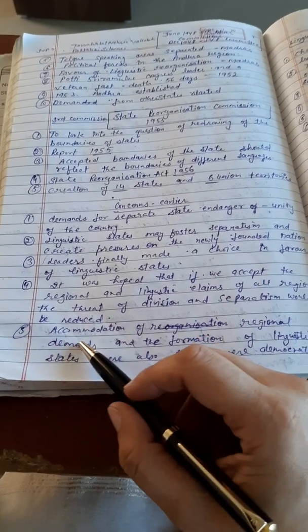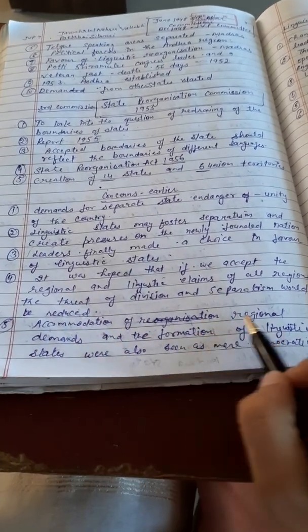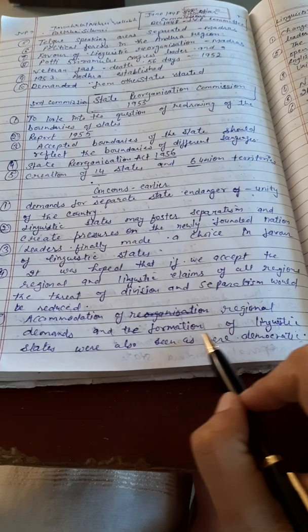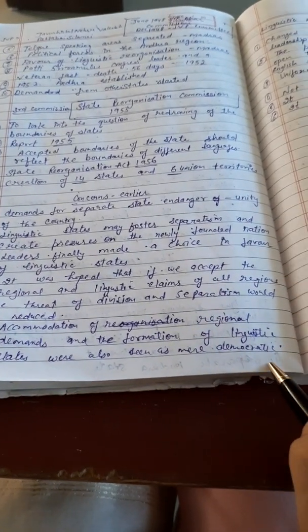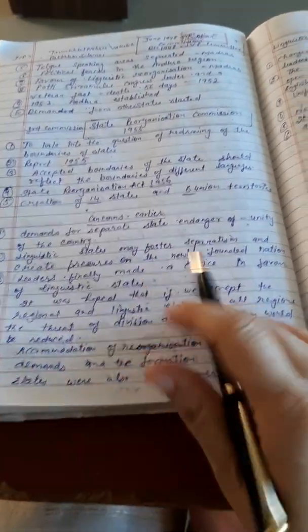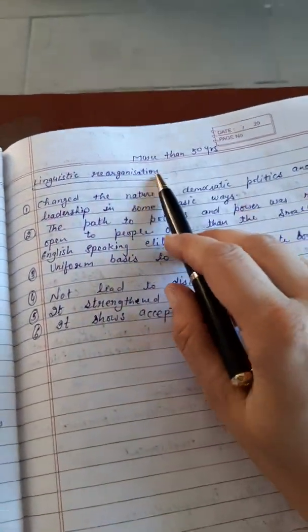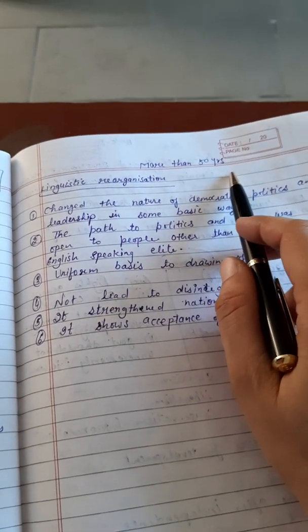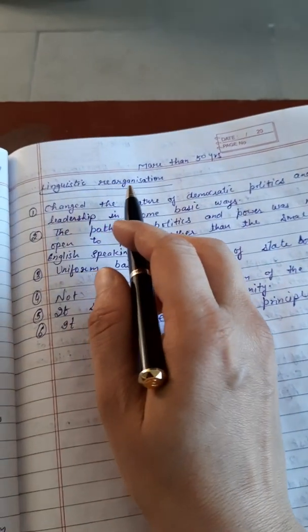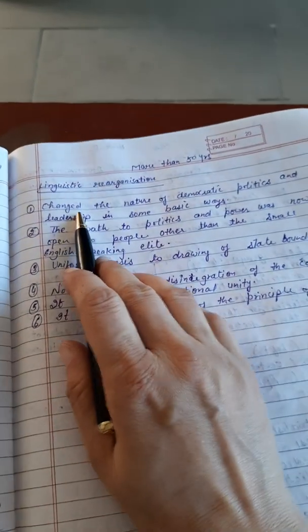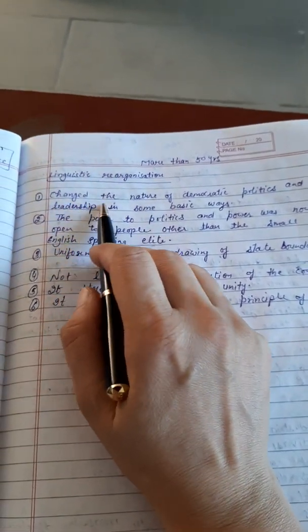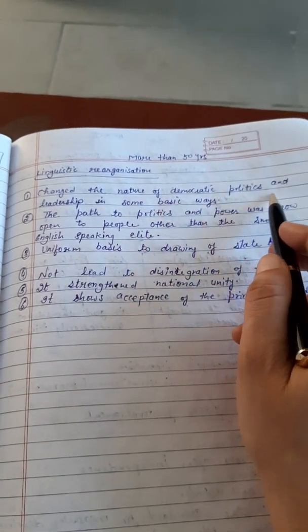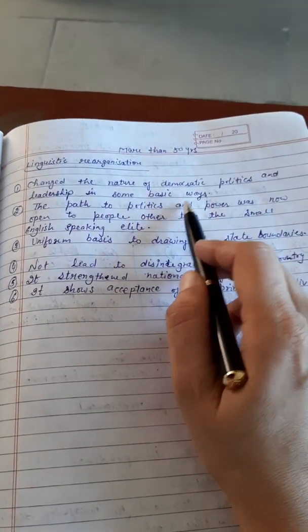The fifth and last point is that accommodation of regional demands and the formation of linguistic states were also seen as democratic. More than 50 years on, what about the linguistic reorganization? Here is the keyword of the first point, which is very important: it changed the nature of democratic politics and leadership in some basic ways.